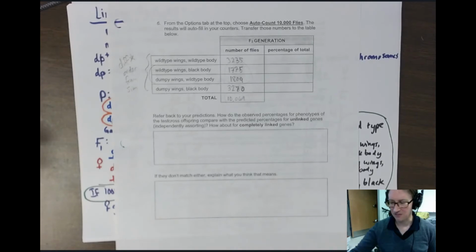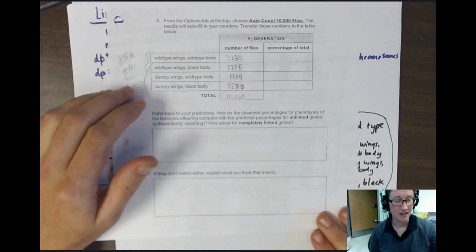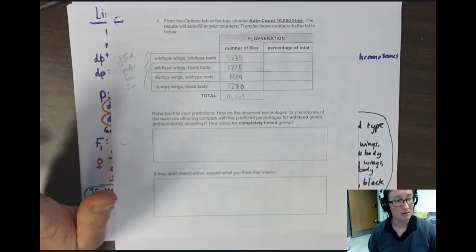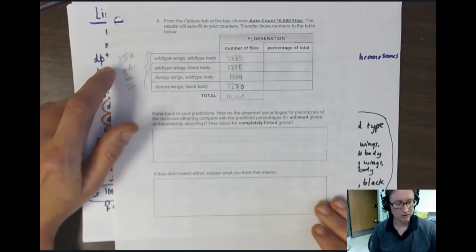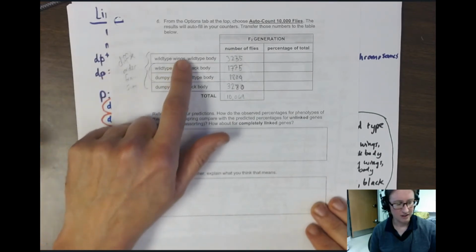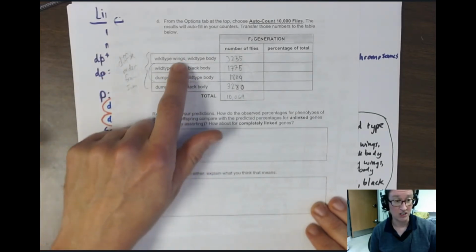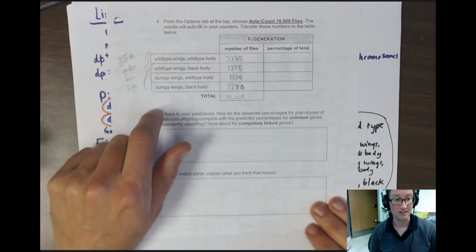Alright, so let's say you've gone through, you've run your simulations, you've counted your flies. Couple of things to notice, right? So you're going to use that auto count 10,000 flies. Your numbers are probably going to be different from my numbers, okay? So just check that. The other thing I want you to notice is that the phenotype order here is different from the order in this simulation, right?